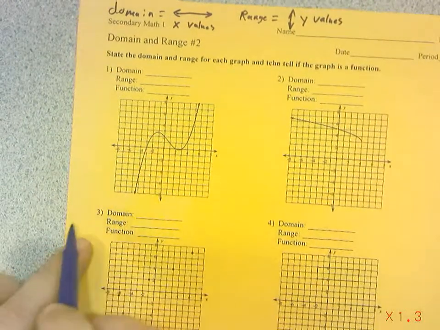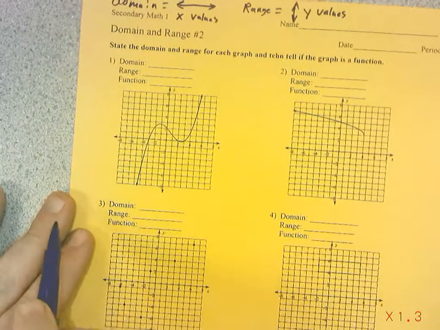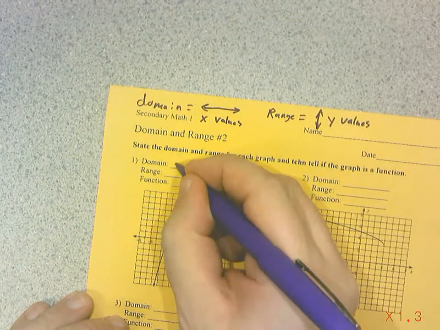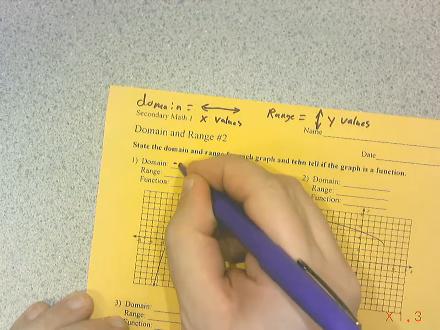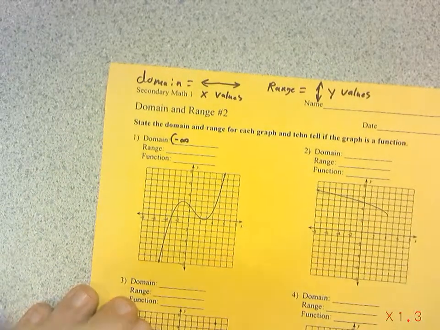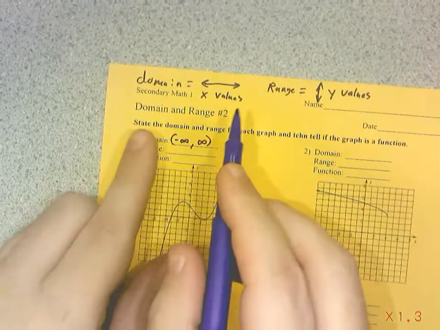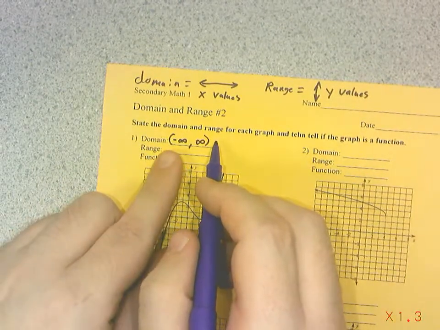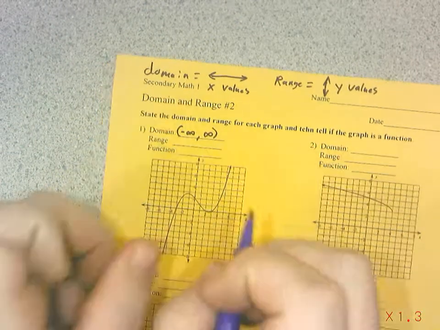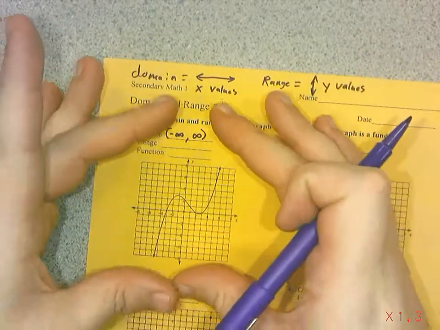So if we just think horizontally, it's going slightly to the left forever, right? Forever means it's going to end up at negative infinity, so the least number would be negative infinity. The greatest would be positive infinity. And this is, if you recall, interval notation, where you put your least number and then your greatest number in parentheses.